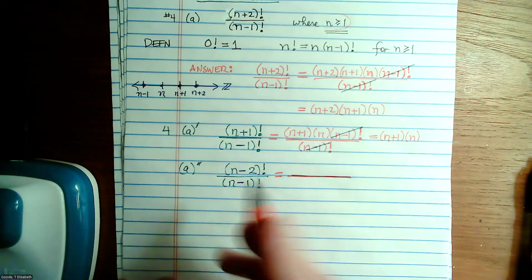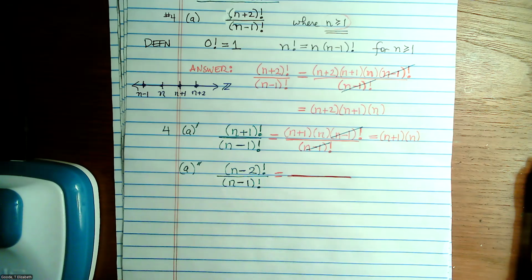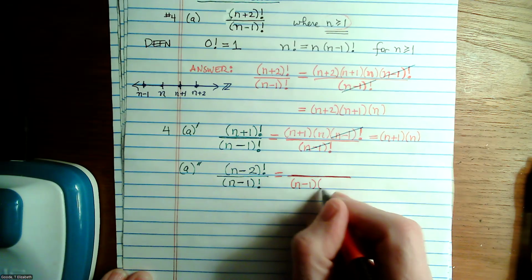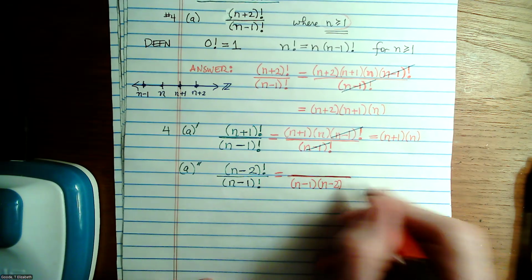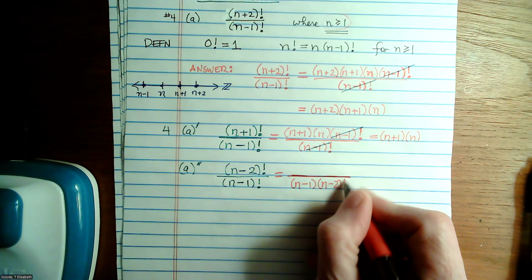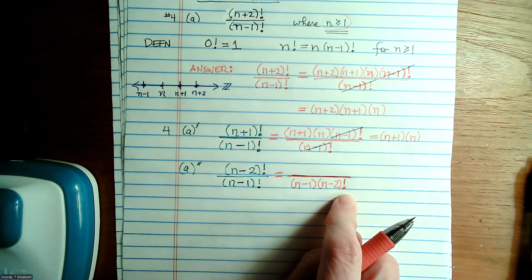So if we expand n minus 1, it's n minus 1 times n minus 2, and then times n minus 3 times n minus 4, but we don't really know how far that goes. So we just say the rest of them are expressed with the factorial. Does that make sense? Yes.